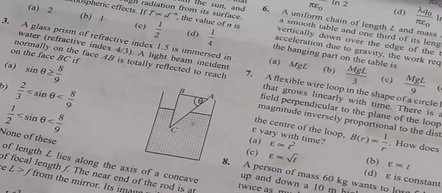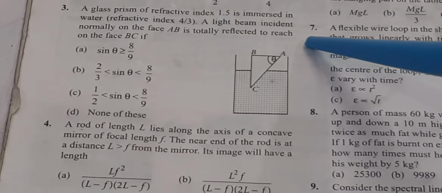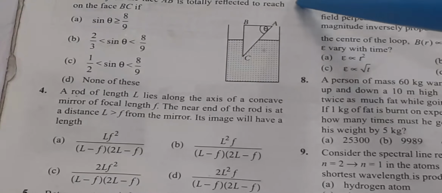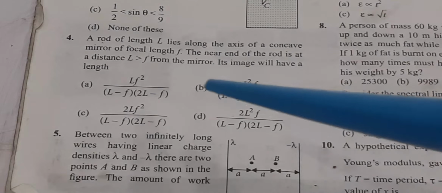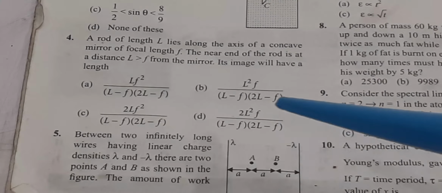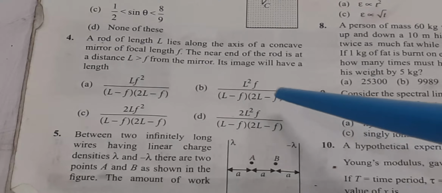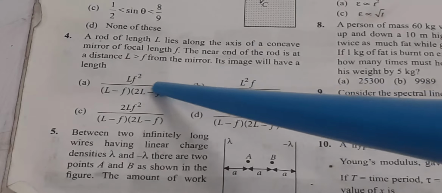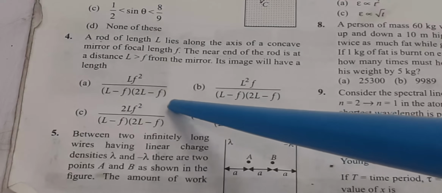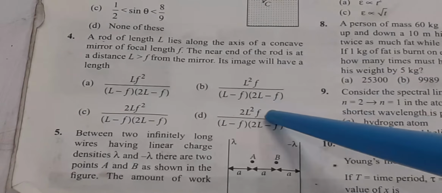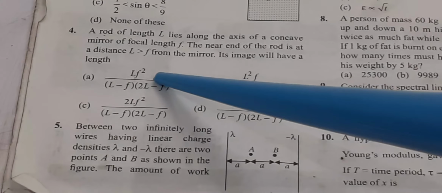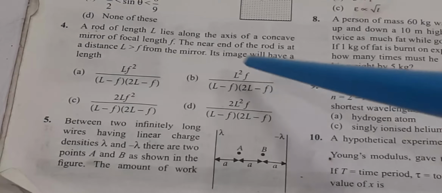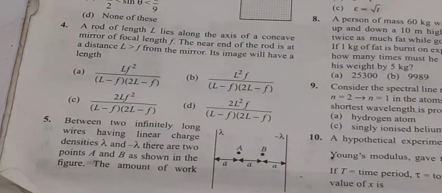You can see it here. Which one? L F square divided by L minus F twice L minus F. I think this one. L F, twice L minus F. Both the expressions look the same. No, and this is L square F. This one will be the answer. Answer will be A, L F square. Here it is L square F, so it cannot be. This one is the answer. Answer A. L square is not the correct one.